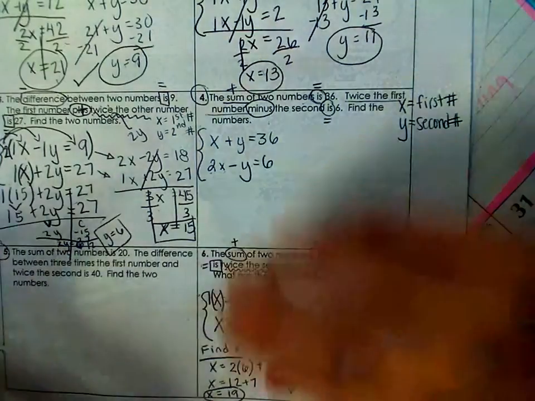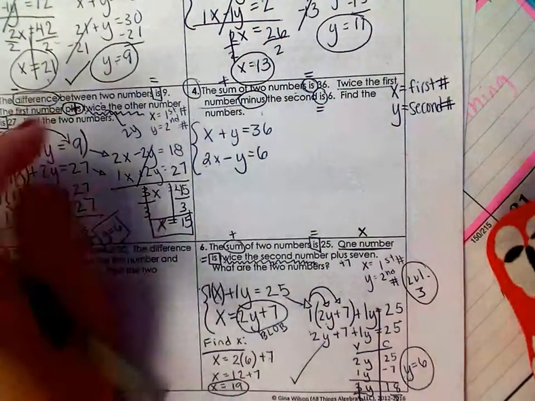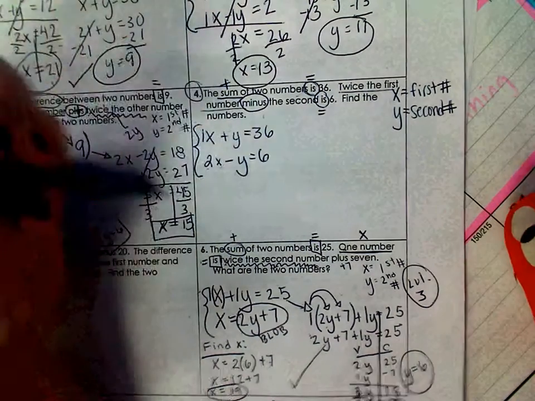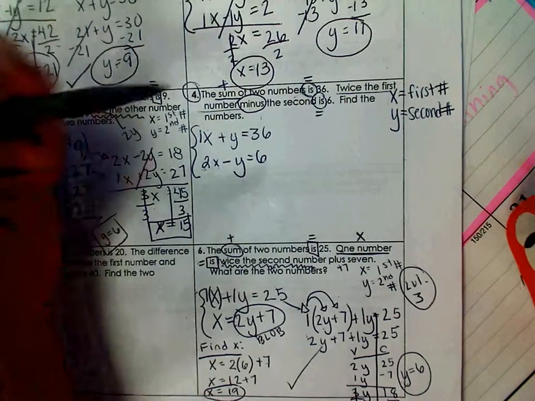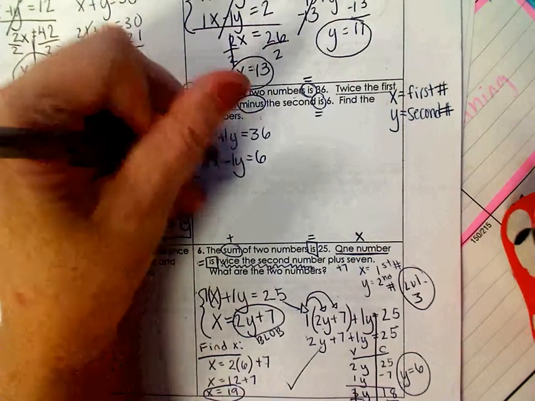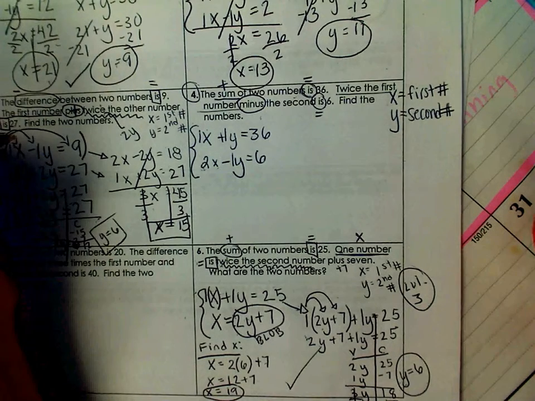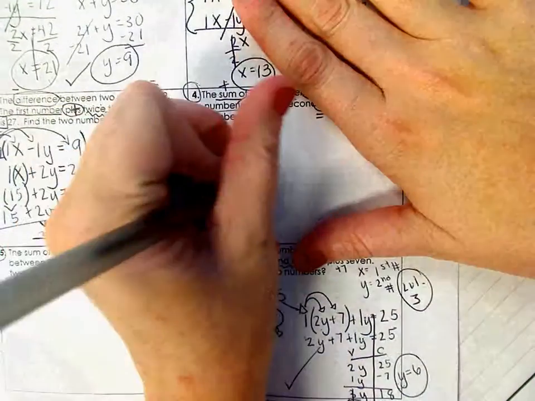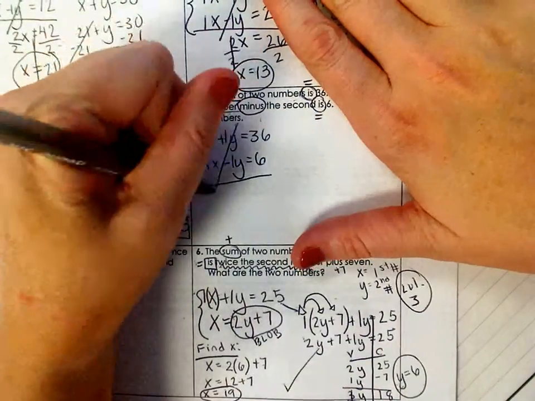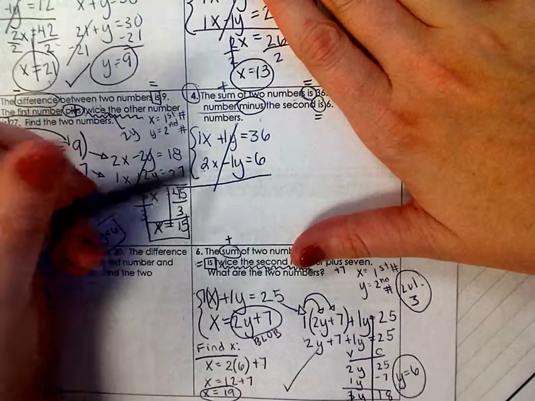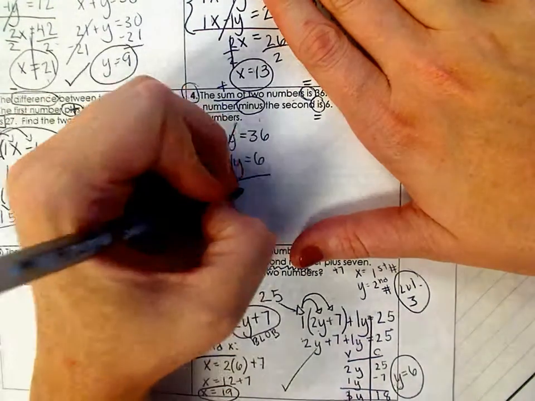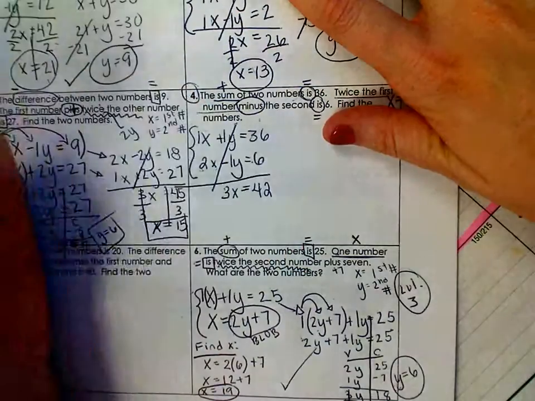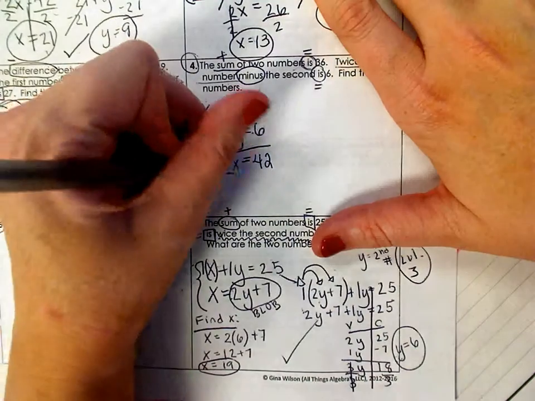Okay, now I need to look and see what method I can use to solve here. So I have a 1x and a 2x. That doesn't eliminate, but I have a positive 1y and a negative 1y, and those two will eliminate. So it looks like this one's going to be a pretty simple one, since my y's already eliminate. So cross those out, add your x's, that will be 3x. And then add your constants. 36 plus 6 is 42. And then divide.